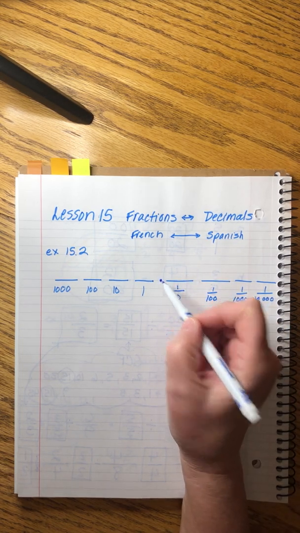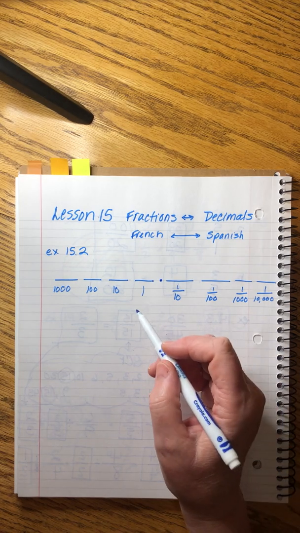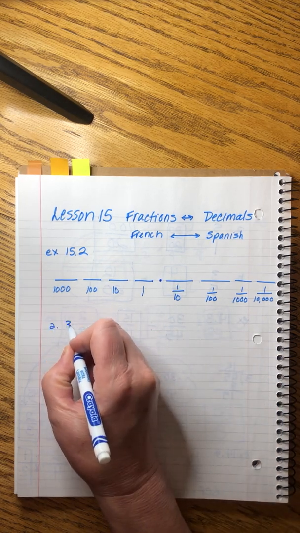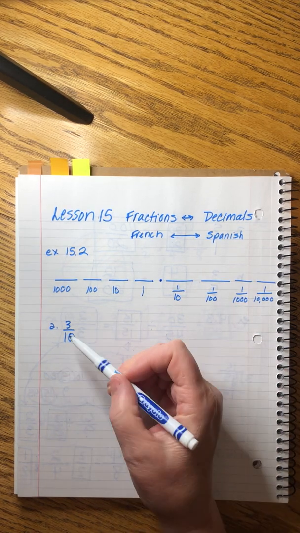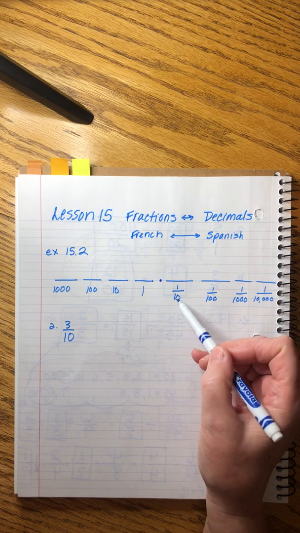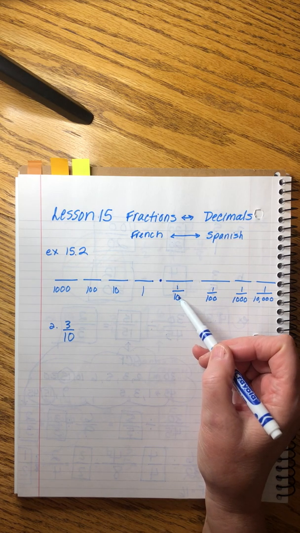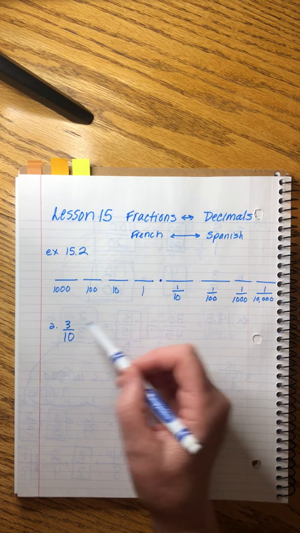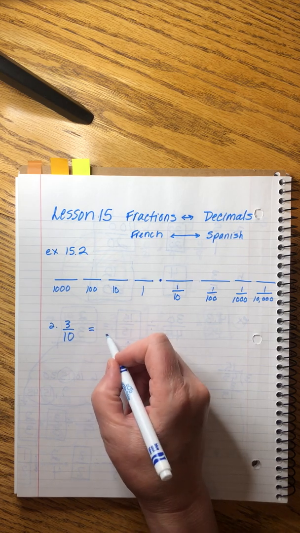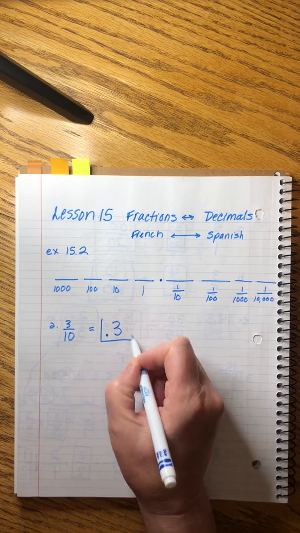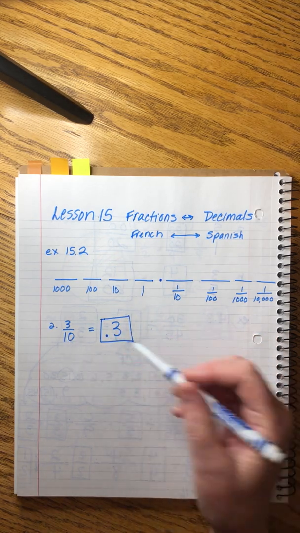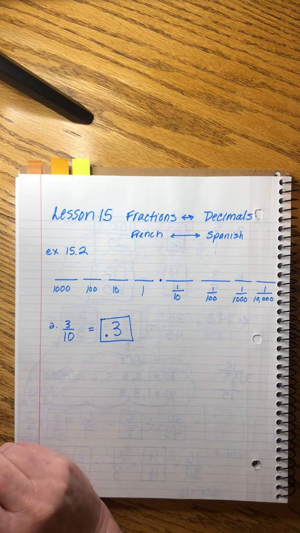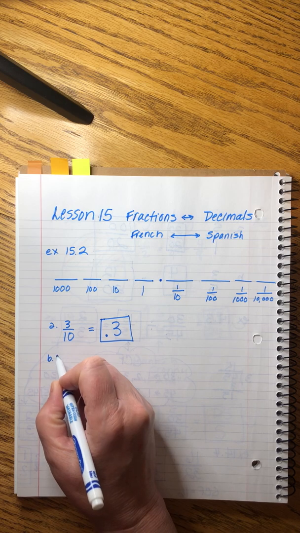So what we want to do is we want to take a fraction like 3 over 10, and we want to convert it to decimals. Well, this one's really easy because the denominator of the fraction matches the name of the place, right? This is the tenths place, and this is 3/10. So we can really quickly get to 0.3 as another way to write 3/10, right? Because it just fits right in the blank. Okay, let's try another one that's also pretty easy.